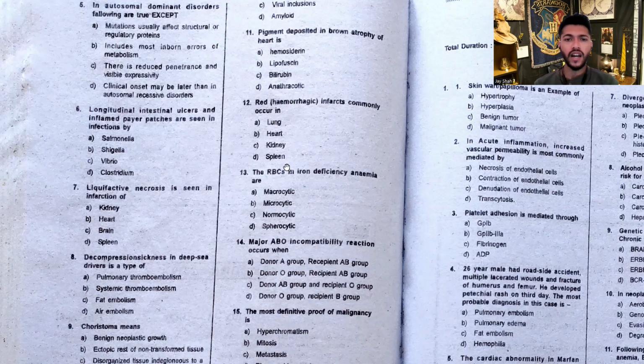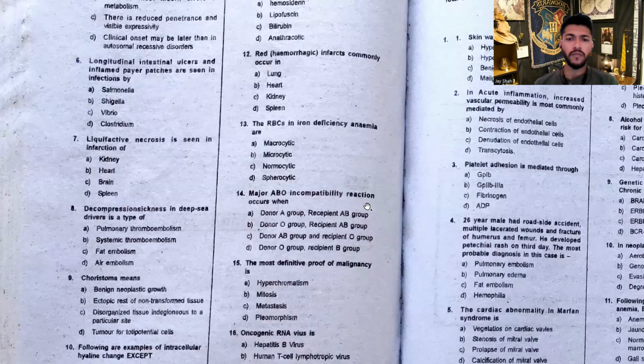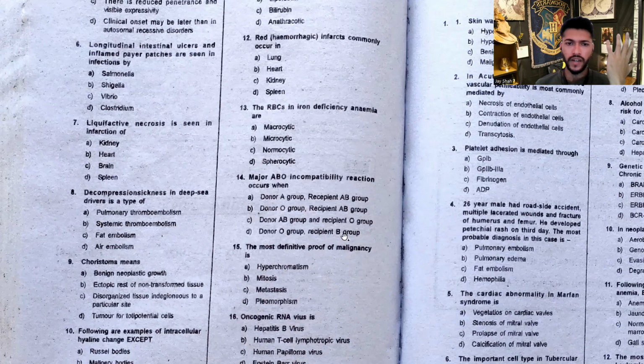Eighth repeat. RBCs in iron deficiency anemia are microcytic hypochromic. Major ABO incompatibility reaction includes when? Now see, O negative is the universal donor, AB positive is the universal recipient. When your AB person donates to any person, especially O, you will have major incompatibility. So donor is AB group, recipient O group.